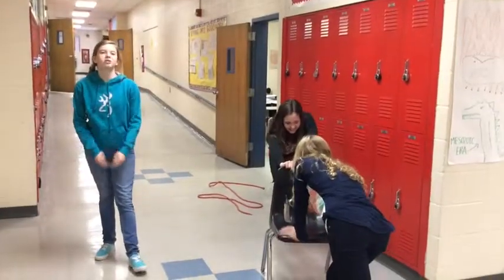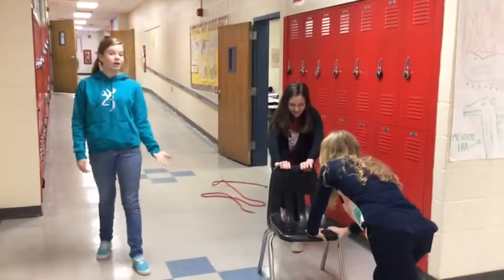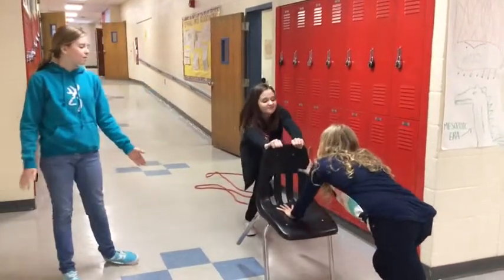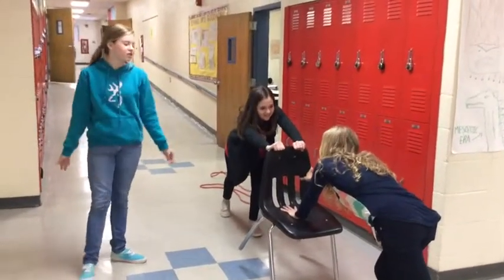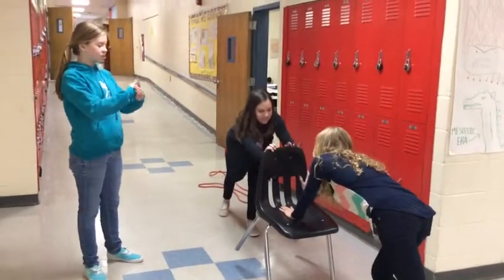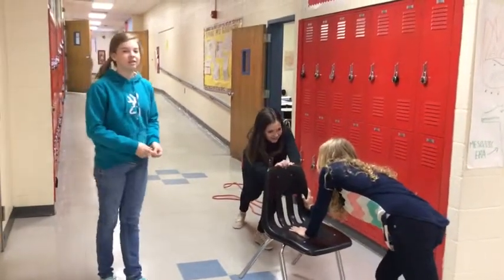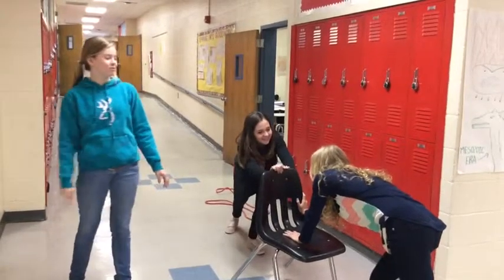Balanced and unbalanced forces don't always have to be pulling. They can also be pushing. For example, Kinsey and Hunter are pushing the chair in opposite directions. Since their net force is 0, the chair won't move.